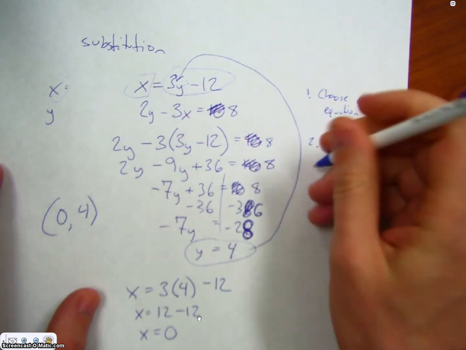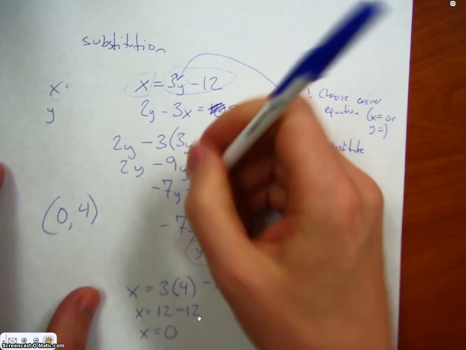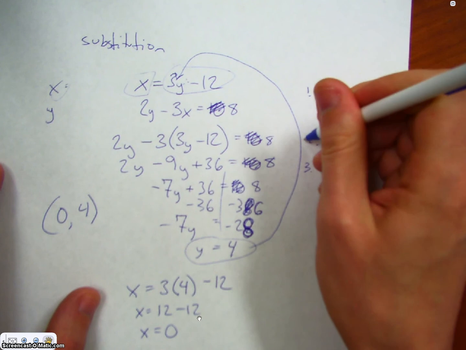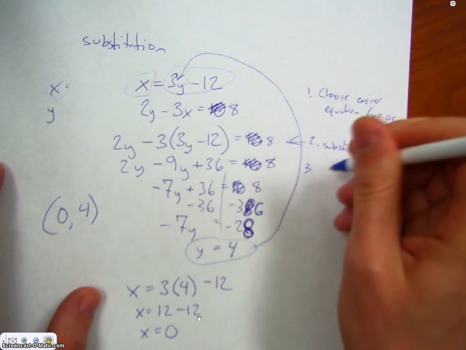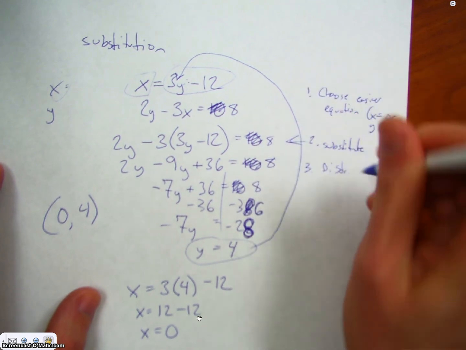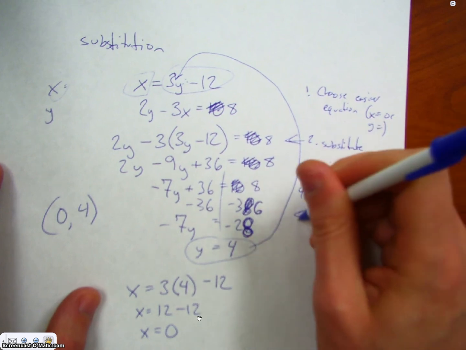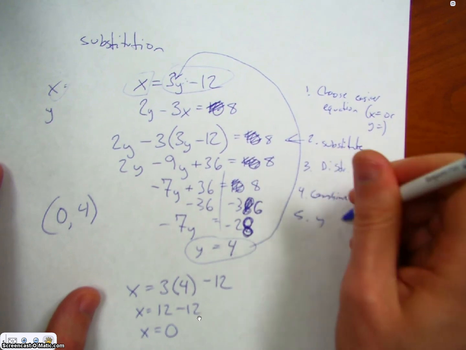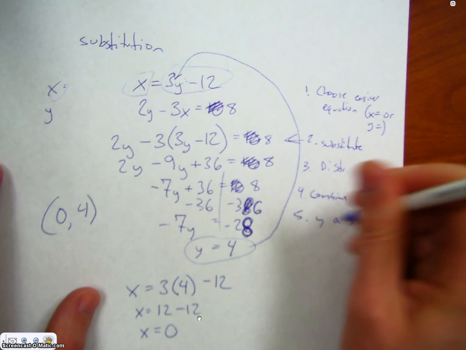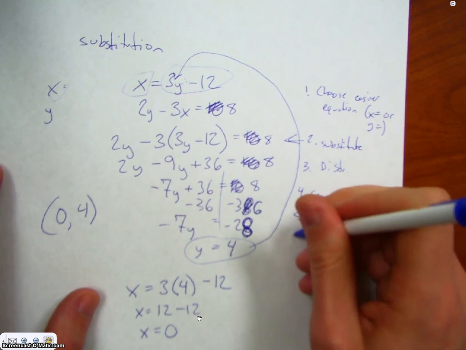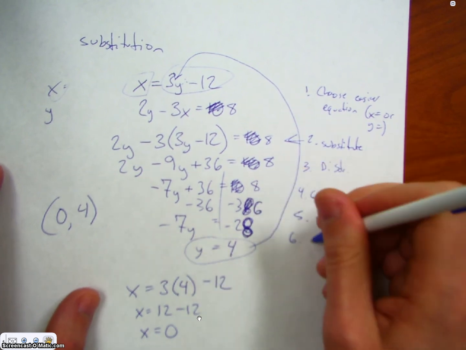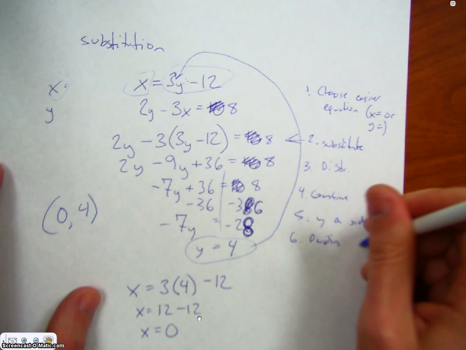Substitute that in. Number 3, go through all this, all right? Here I am substituting, here I am distributing, right? Number 4, here I am combining like terms. Here I am getting y on one side, or isolating the variable. That might be a good way of saying it. Here I am, number 6, dividing by the coefficient.